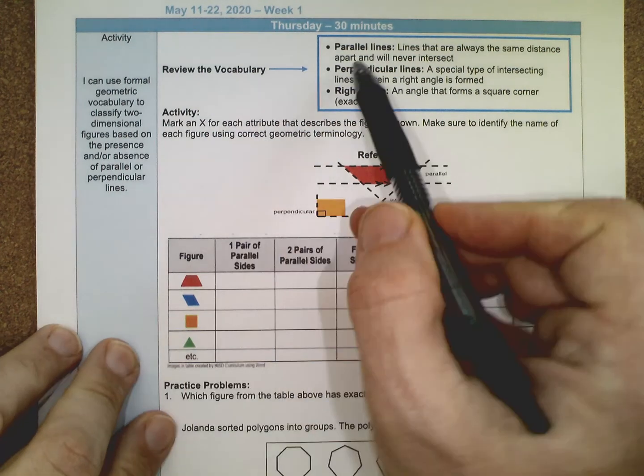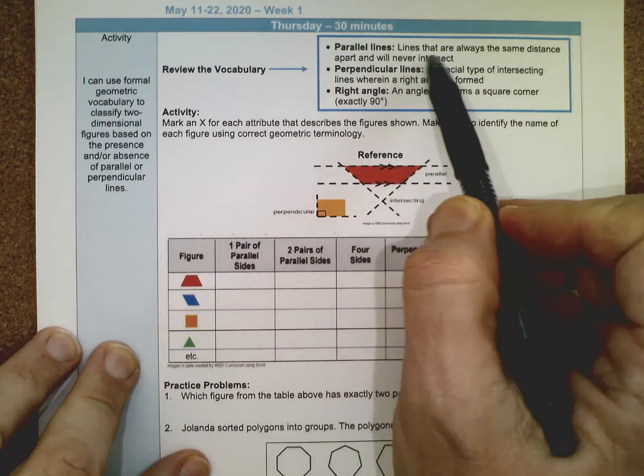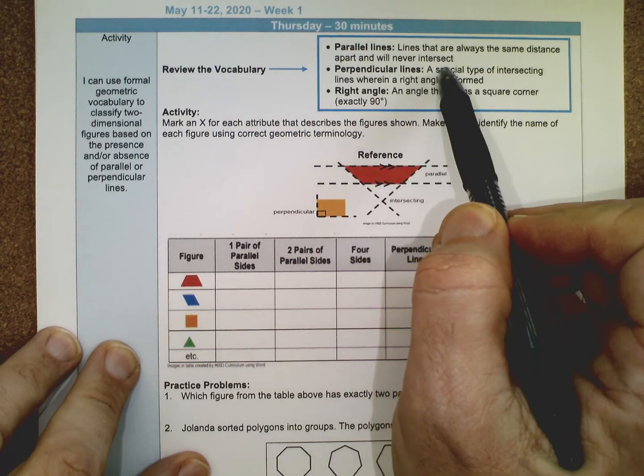Okay, so again, reviewing the vocabulary. Parallel lines, lines that are always the same distance apart and will never intersect.